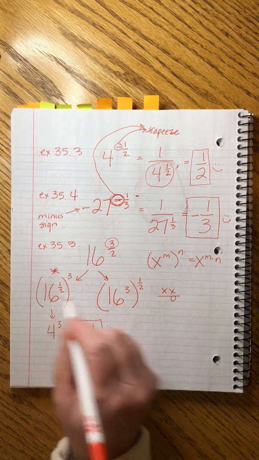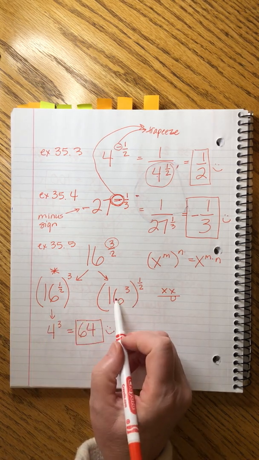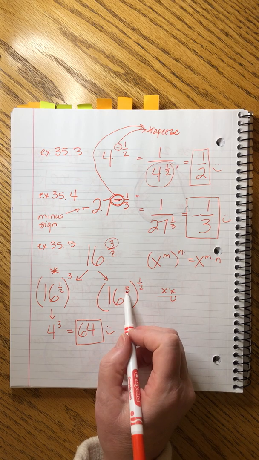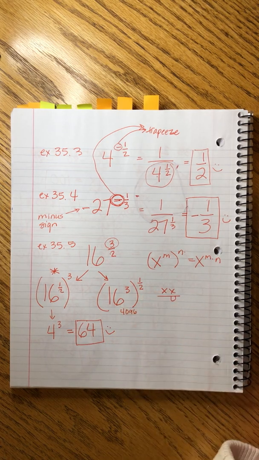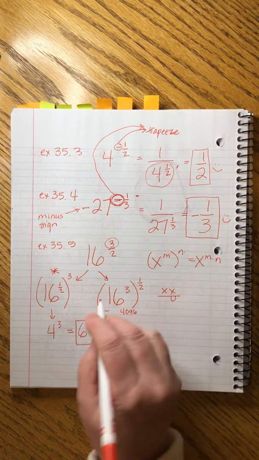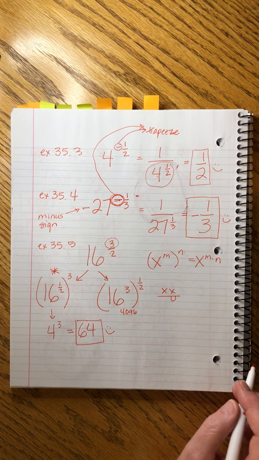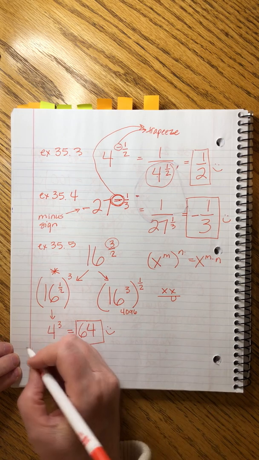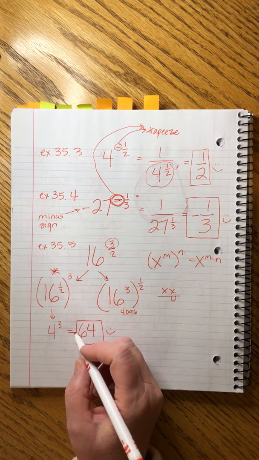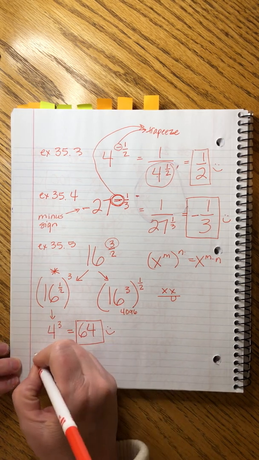Okay, so either way will work, but I see John mentions in here, if you take 16 to the third power, it's 4,096. What? No, that's crazy. We don't want to do that. So we make our numbers smaller before we make them bigger. And we have one more. I think this is the last problem. Yes. I'll squeeze it in down here.